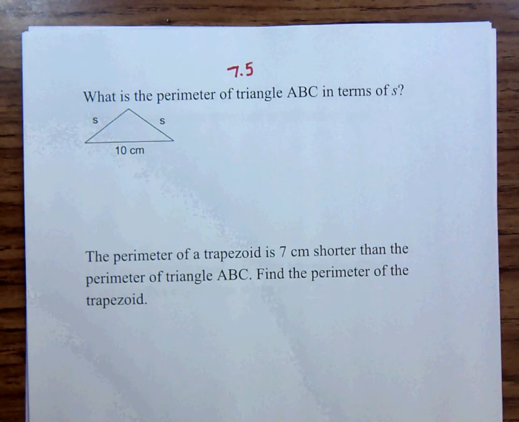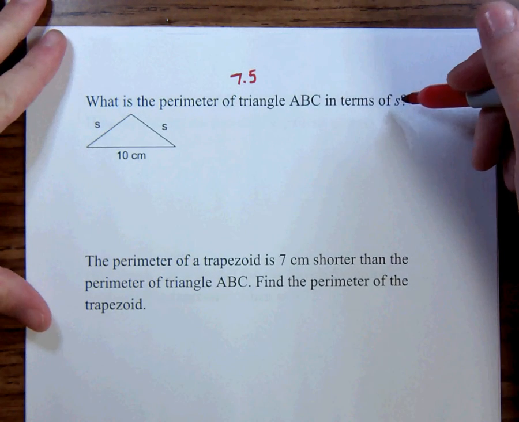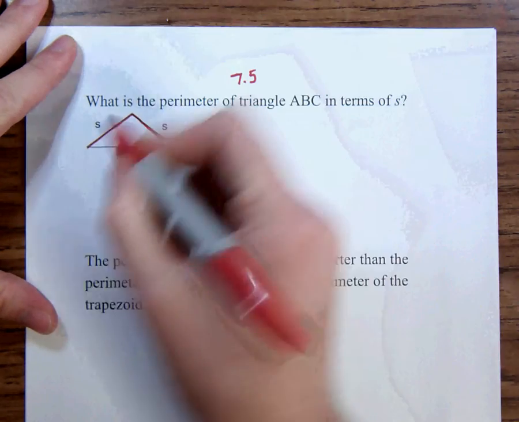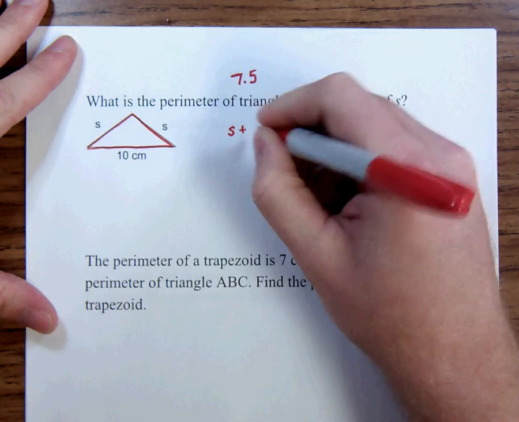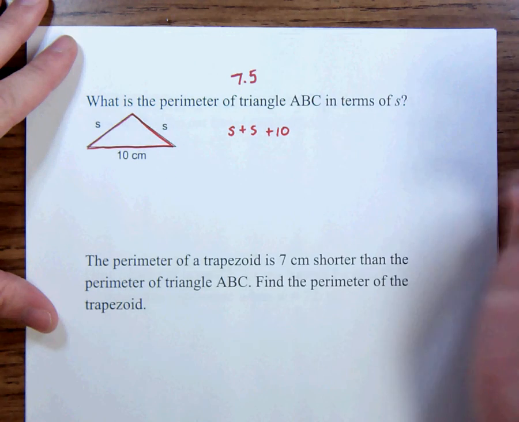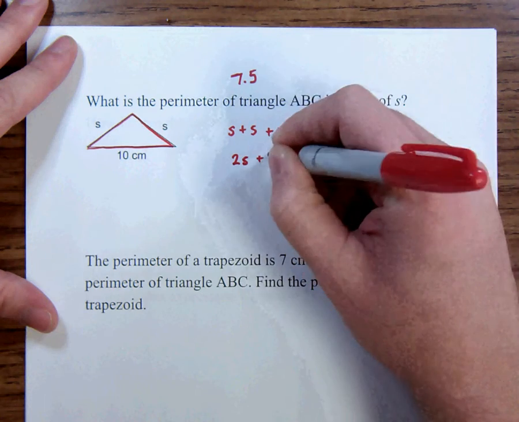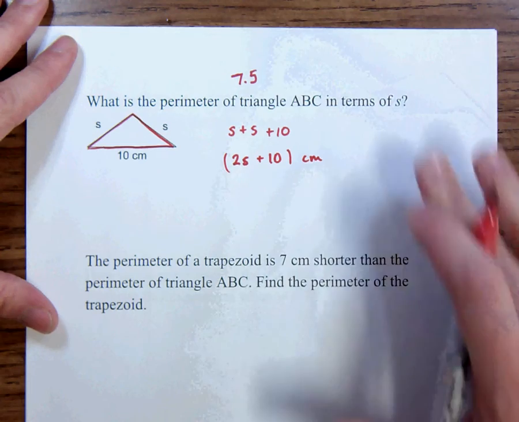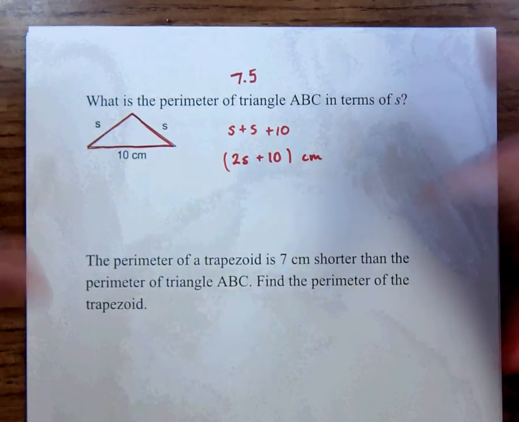So first question, what is the perimeter of triangle ABC in terms of S? So basic perimeter means all the sides put together, right? So we want to know all these sides. So we have an S plus an S. I know this says 10 centimeters, so I'm just going to write 10. S plus S is 2S plus 10, and it's in centimeters. So that's all it's asking for. Your questions might ask different shapes, but that's all this is asking.